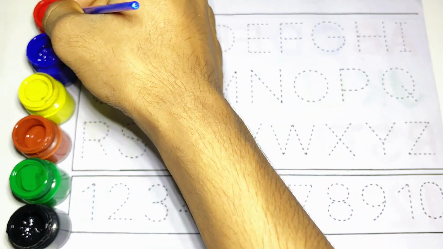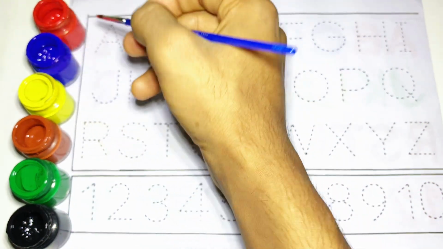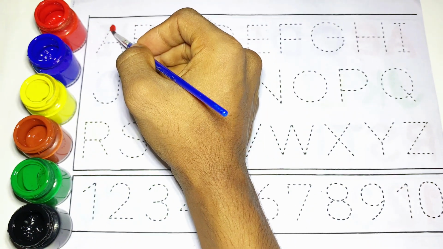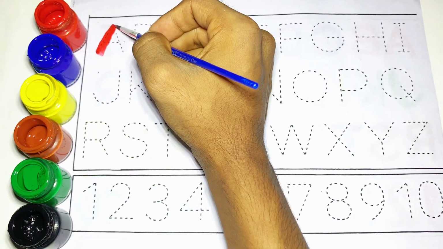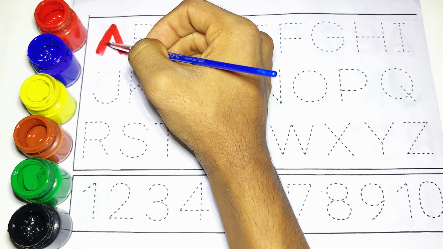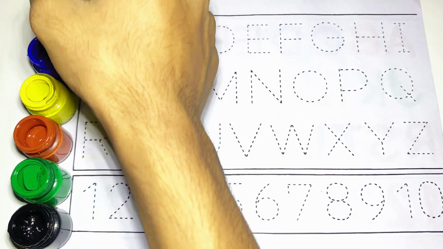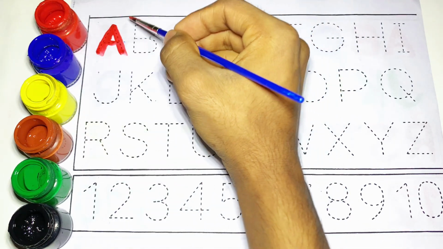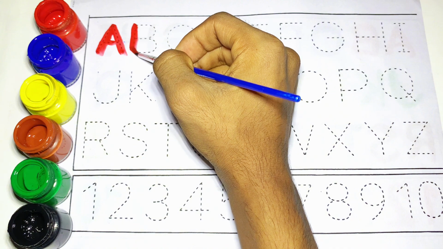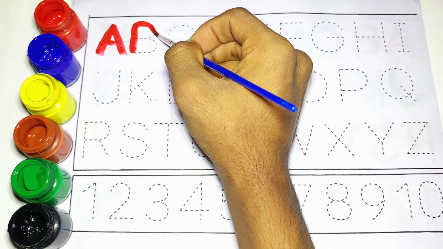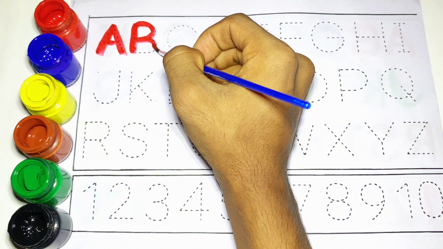Kids, first draw A for apple, A for ant, and use red color. The alphabets of A. Kids, again use red color and draw B. B for ball, B for bat. The alphabets of B.